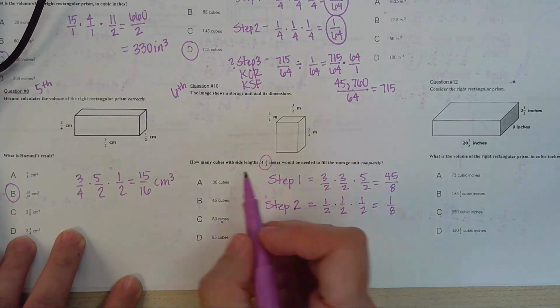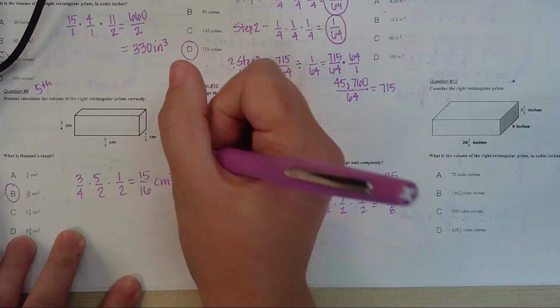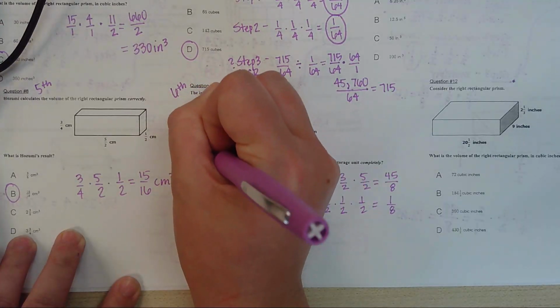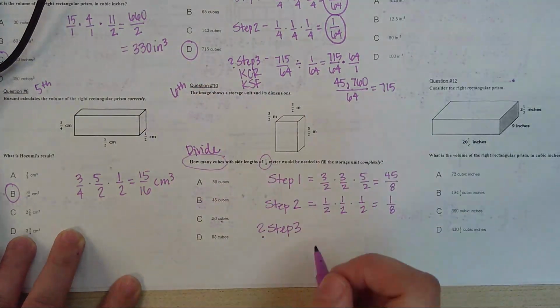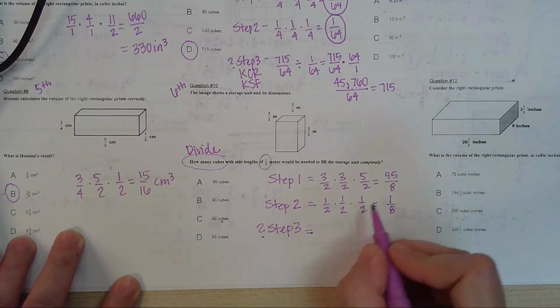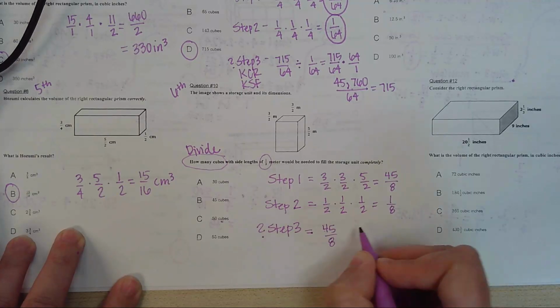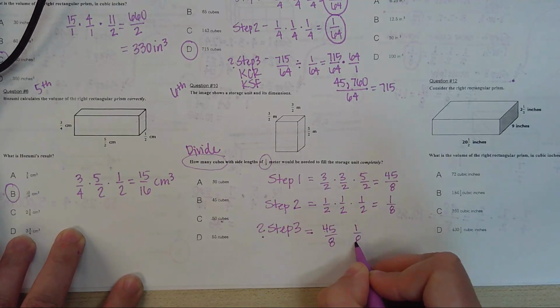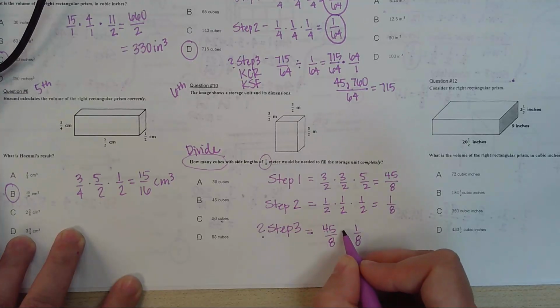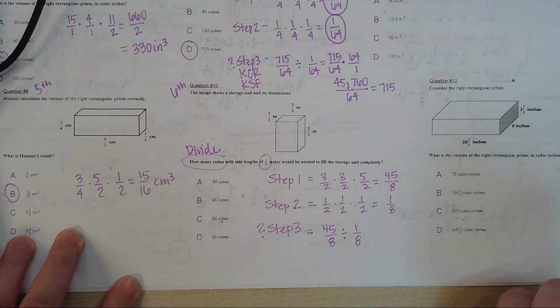Step 3, it says how many cubes, and what did how many cubes mean to do? But first, write down your numbers from your answers. What was step 1's answer? 45 over 8. And what was step 2's answer? And what are we doing to those numbers? Divided. I'm going this slow so you know what's expected of you and the order of it. Do not keep, change, rearrange in your head.